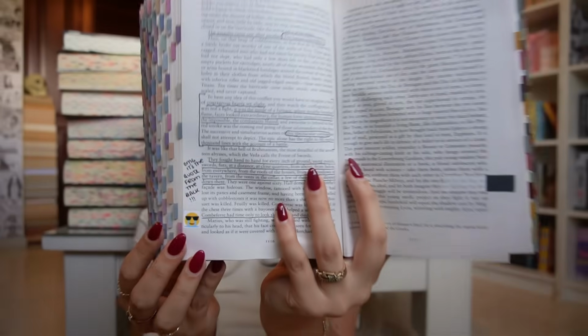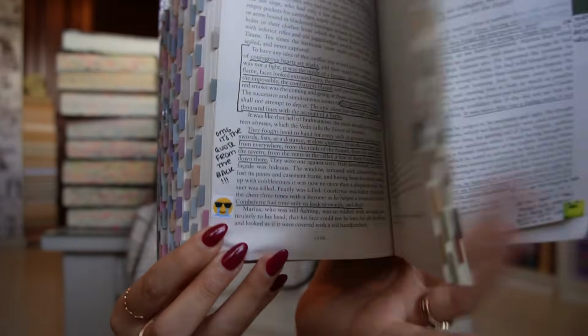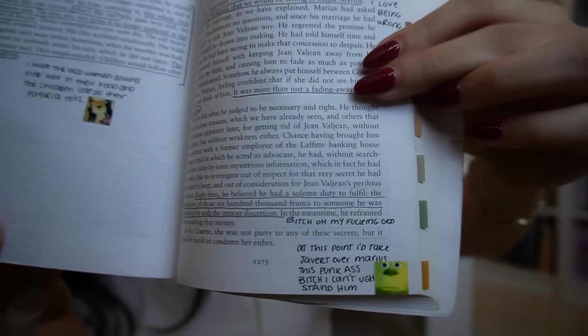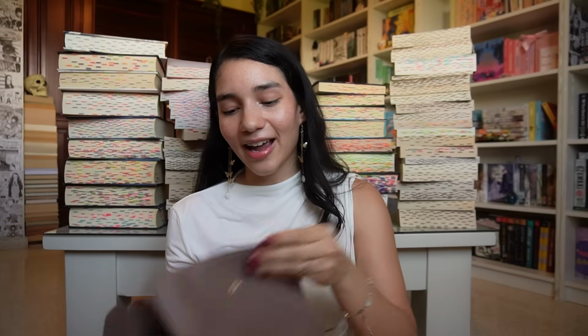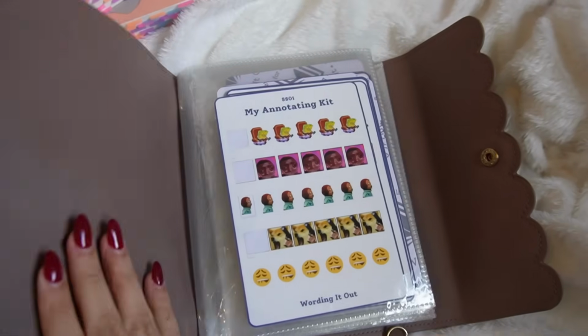Some of you have noticed these, but I've actually started annotating with stickers now. I have a couple of them. Adding these stickers to my annotation pouch has made it like 10 times more fun. I have an entire set of stickers. It's really fun, I have so many of them. We're just gonna flip through all of them so you guys can see the different stickers that I have.